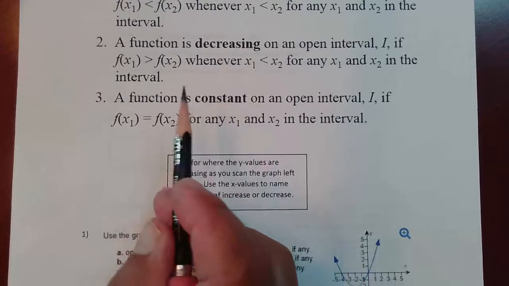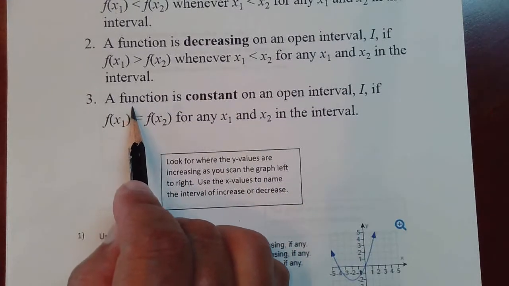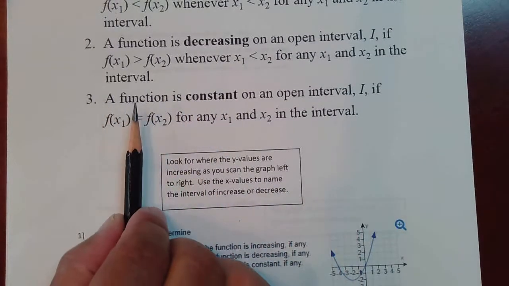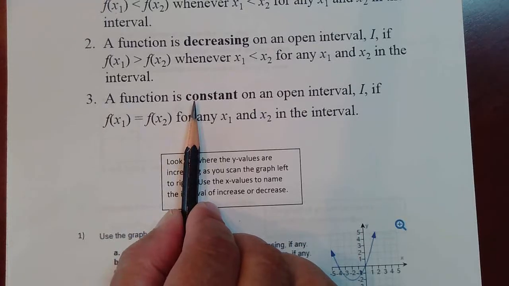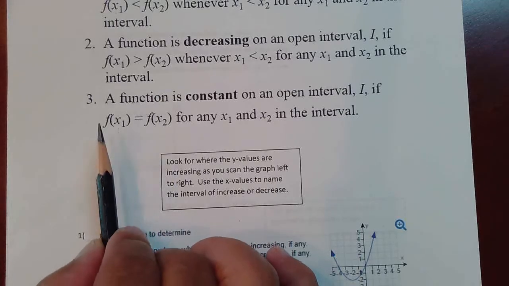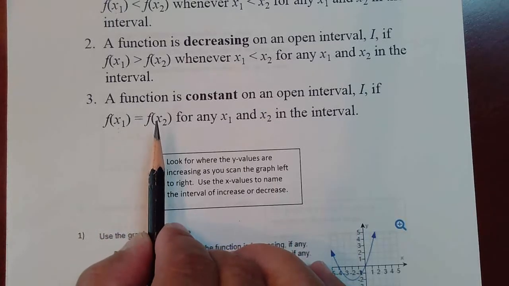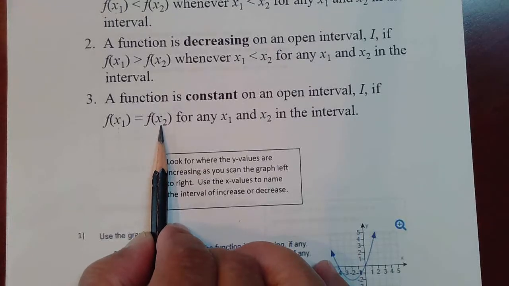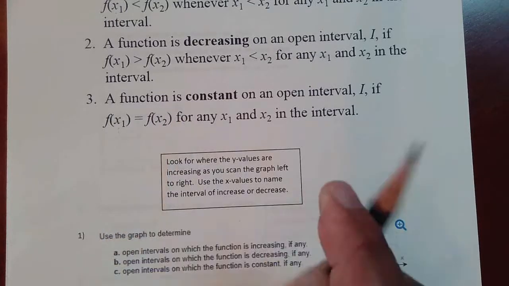A constant function, that means that it's just a flat line as you scan the graph from left to right. That would mean that whatever x value you decide to place yourself on to begin with, it will have a y value. And then when you move to some other x value that you have chosen to move to, it will also have a y value. And if those two y values are equal, that means you're talking about a straight line.